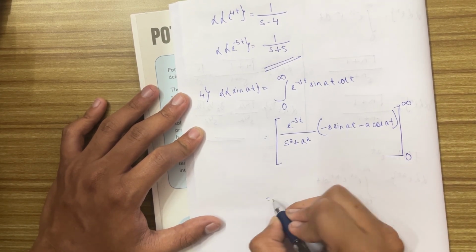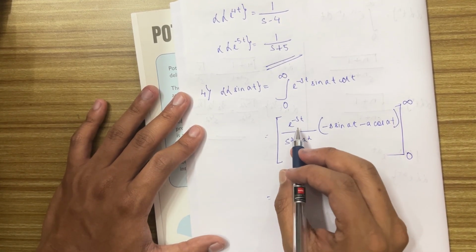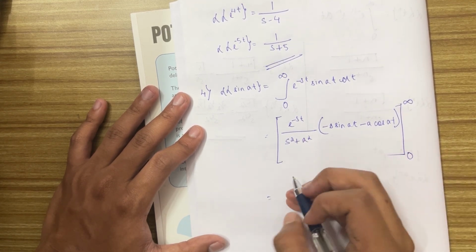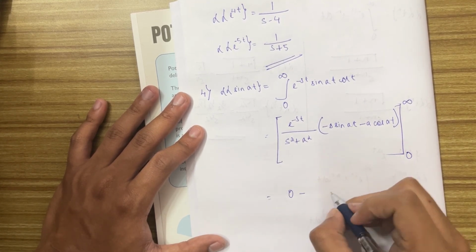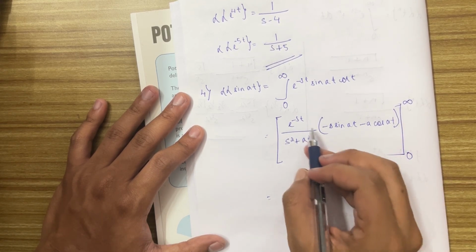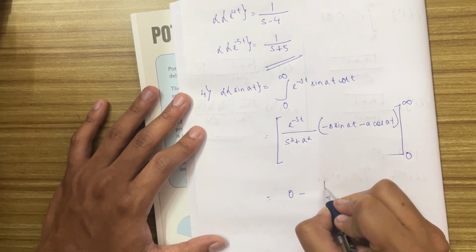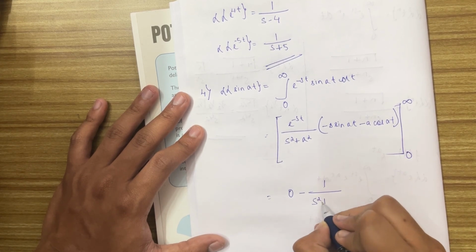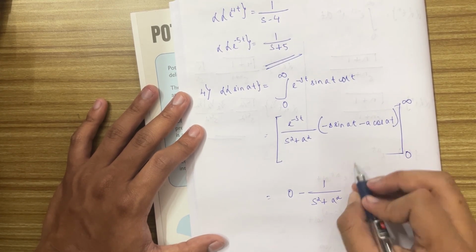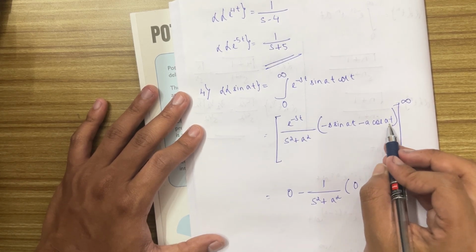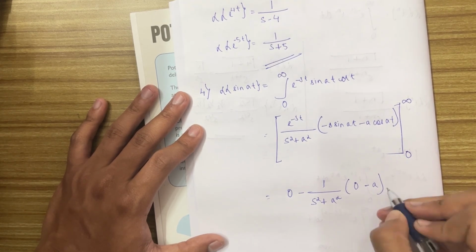Now putting in the lower limit and upper limit, we get 0 minus, if we put the lower limit, 1 by s square plus a square. Here sin 0 is 0 and cos 0 is 1, so it would be a.